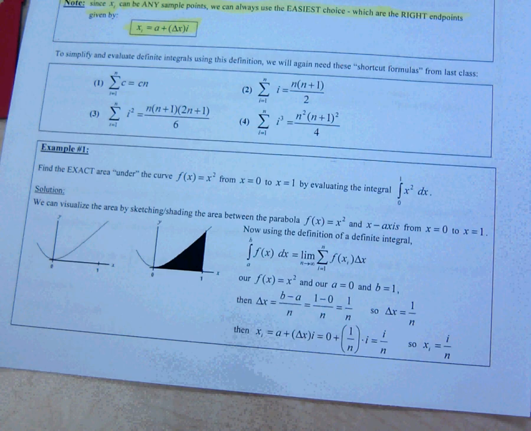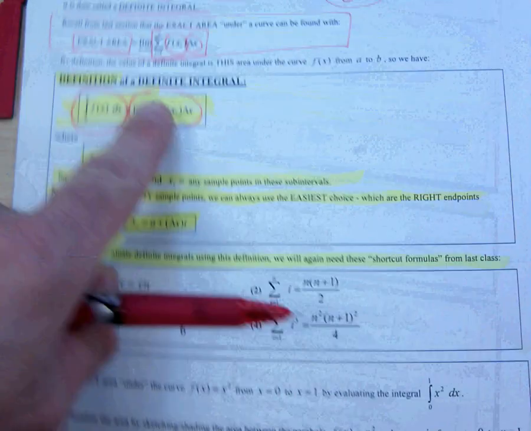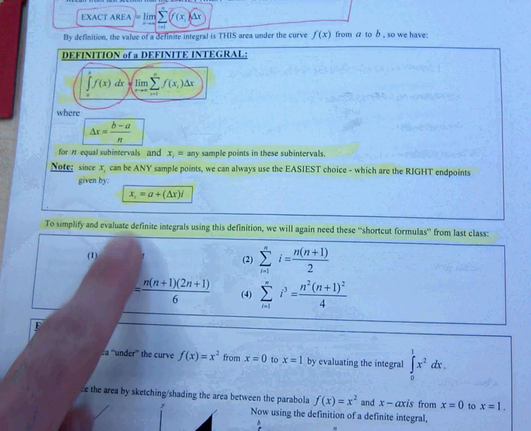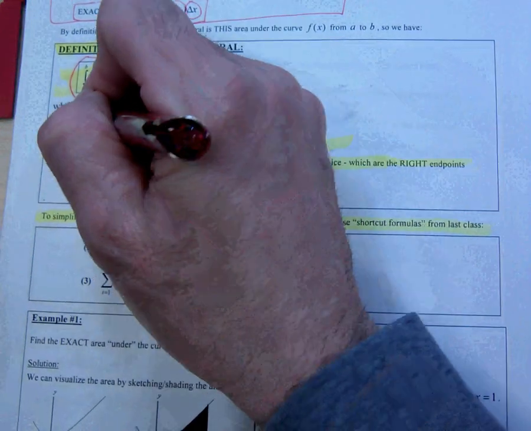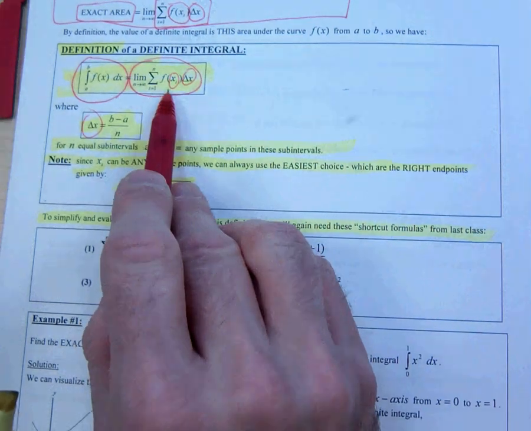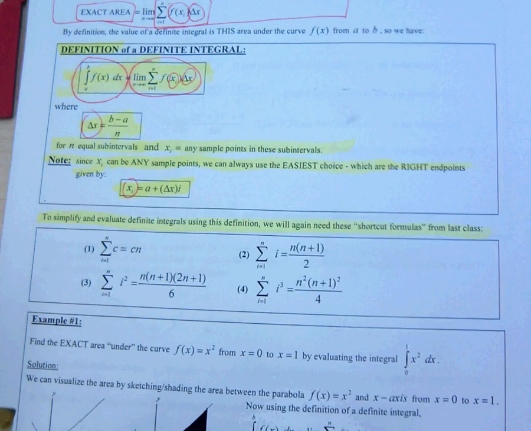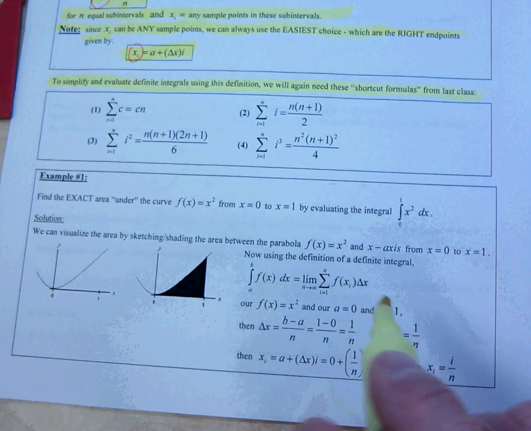All right, now, along the way, after you do that, you're going to run into some summations, right? Once you put in your x of I and your delta x, obviously you're going to be left with a summation to worry about, aren't you? And these are going to help you evaluate those summations. These are nothing more than shortcuts, okay? And again, I gave you these last time.